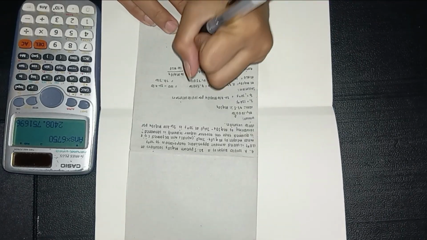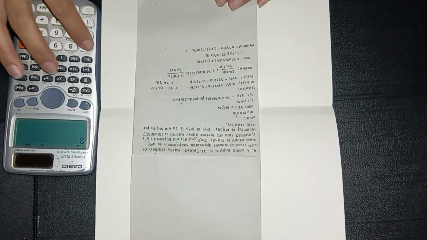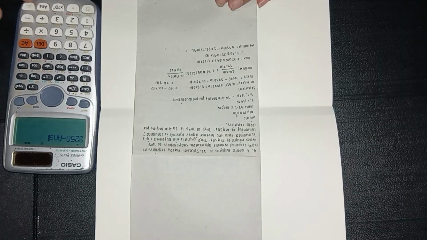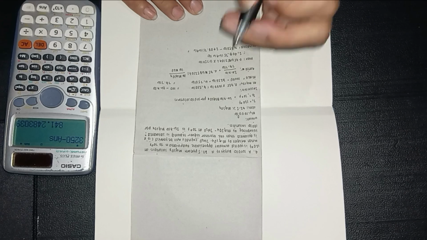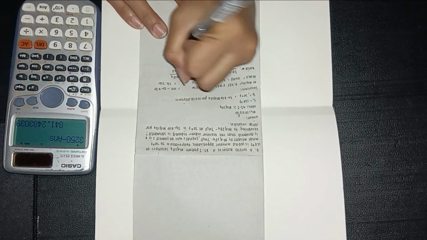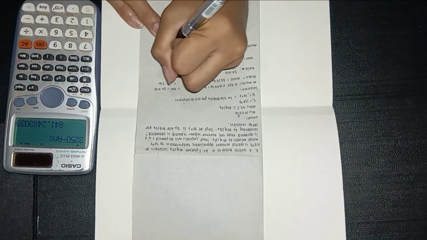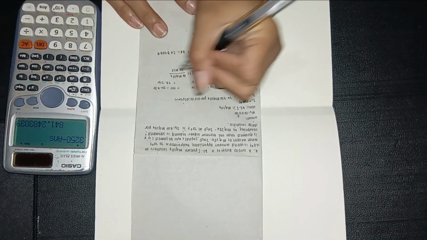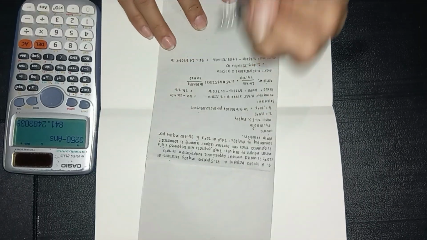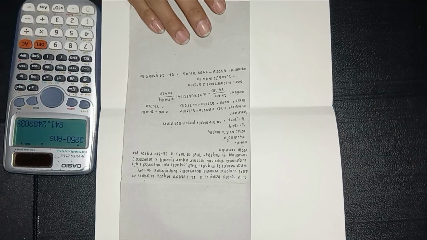We get a total of 841.2830939 pounds. So next is to convert it.